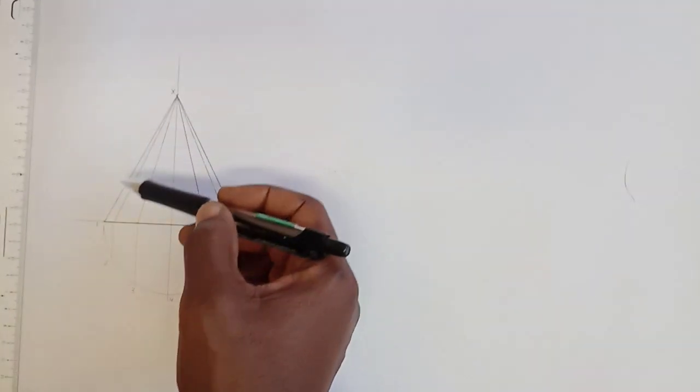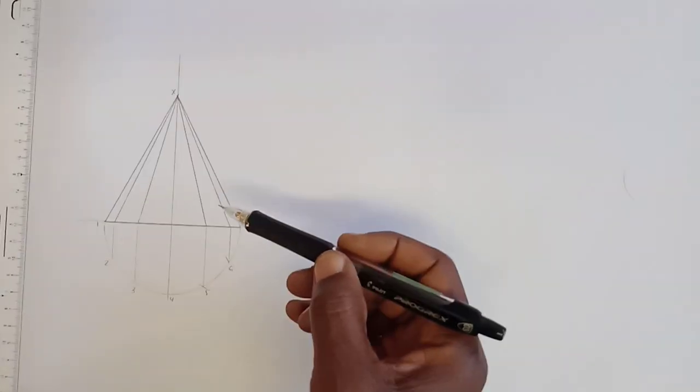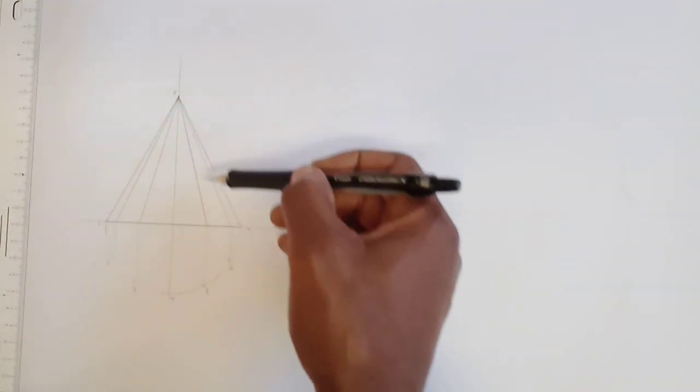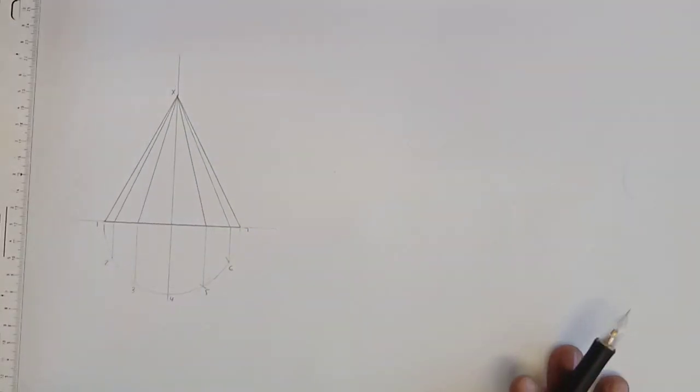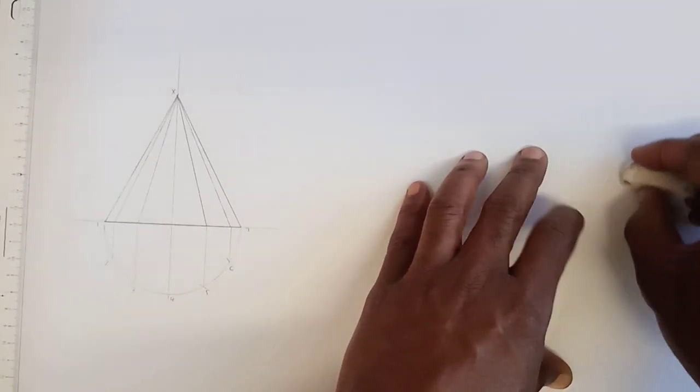Now when you have the cone like this, what we have to keep in mind is, you see we have 1 2 3 4 5 6 7. The only lines which are true length are x1 and x7, because these are the faces of the cone. The other intermediate lines are not true length. Okay, now let's draw the true length. So we develop the cone.